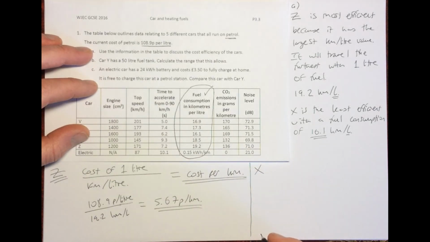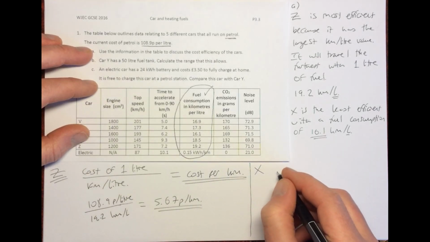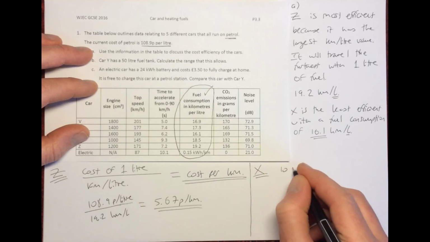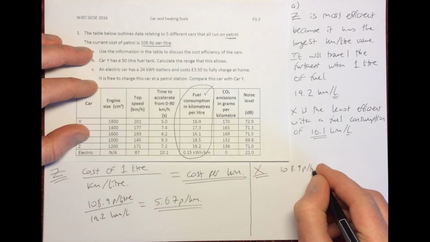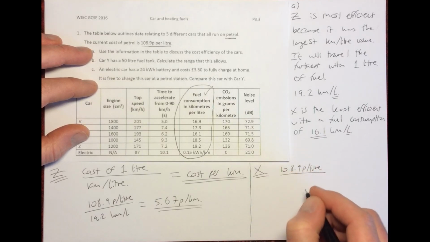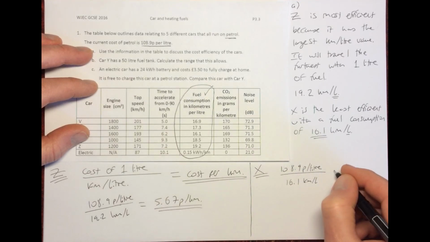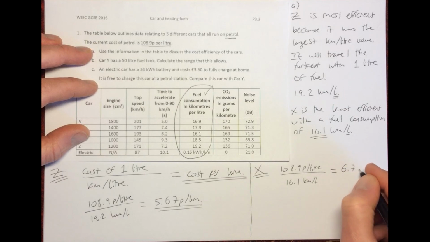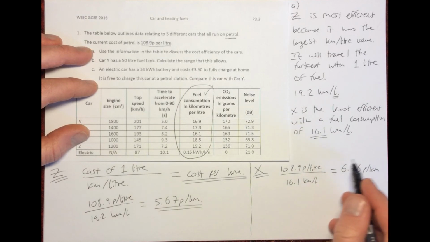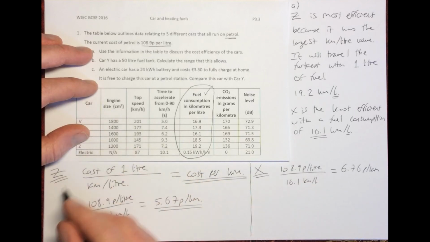Now if you look at car X and do the same calculation here, 108.9 pence per litre is the cost of your fuel. If you divide that by 16.1 kilometres per litre, that gives you an answer of 6.76 pence per kilometre. So car X is costing you 6.76 pence for every kilometre you travel, and car Z costs you 5.67 pence. That's a lot less, so this is more cost efficient. It's costing you less per kilometre.